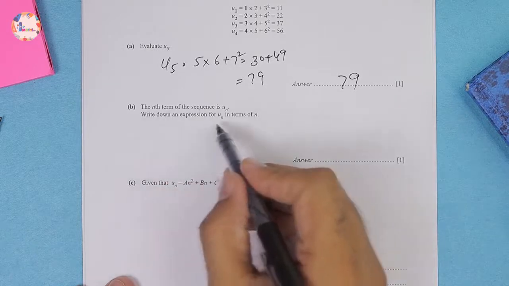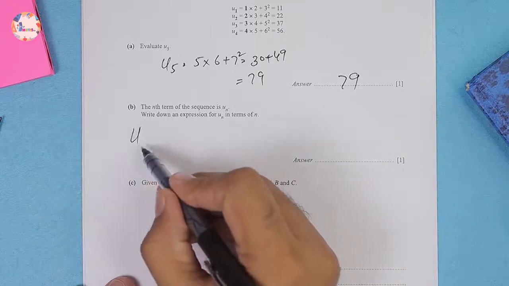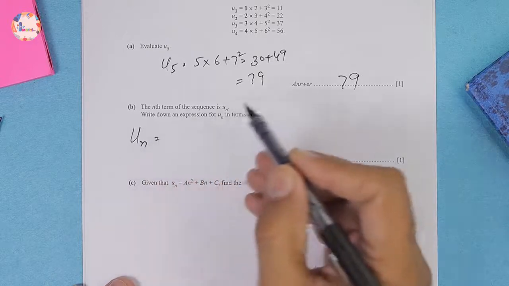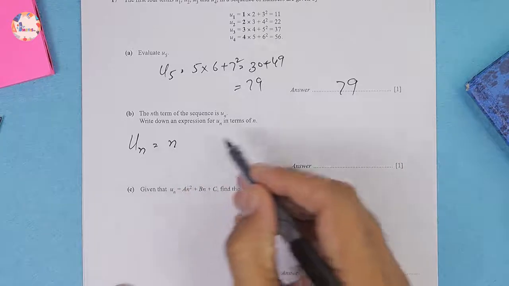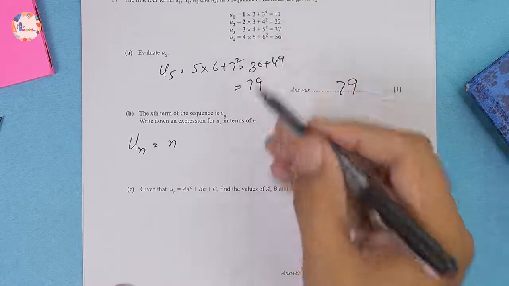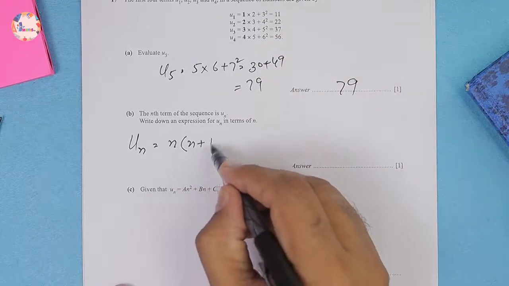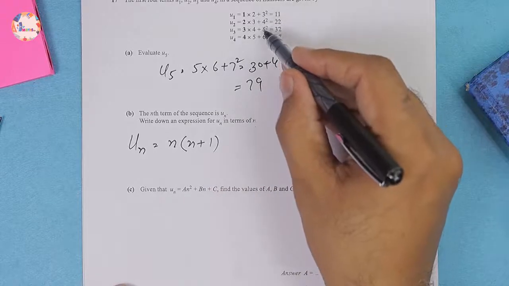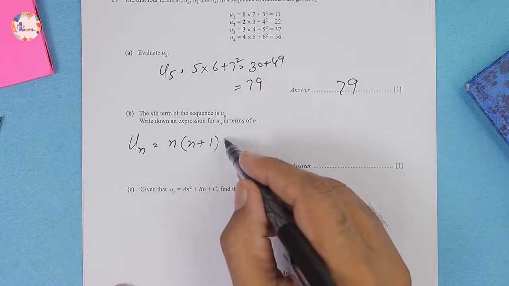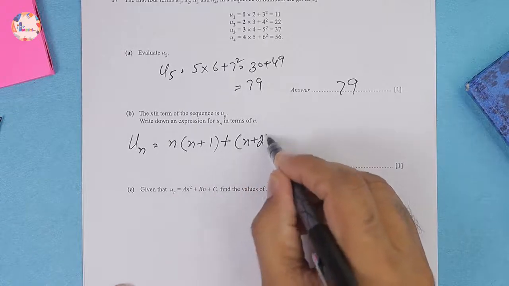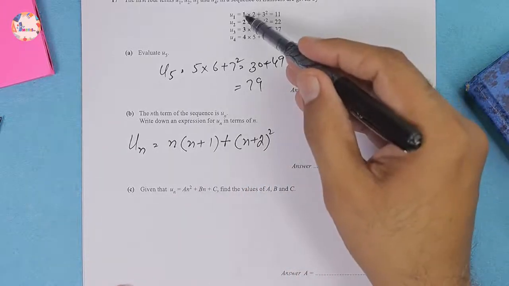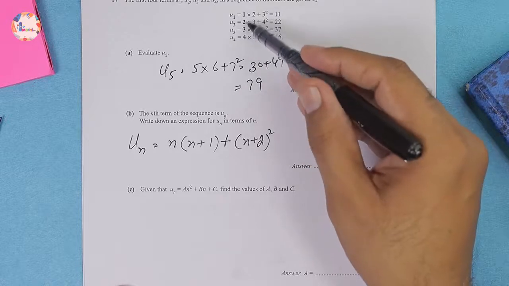So we can write un will be equal to what? First, this is n. 1, 2, 3. So this will be n. This is n plus 1. So this will be n plus 1. And this is n plus 2 squared. So we can write this as plus n plus 2 squared. So what we have done, first we have checked this is 1 2 3 4 5, so this is n we have written over here.